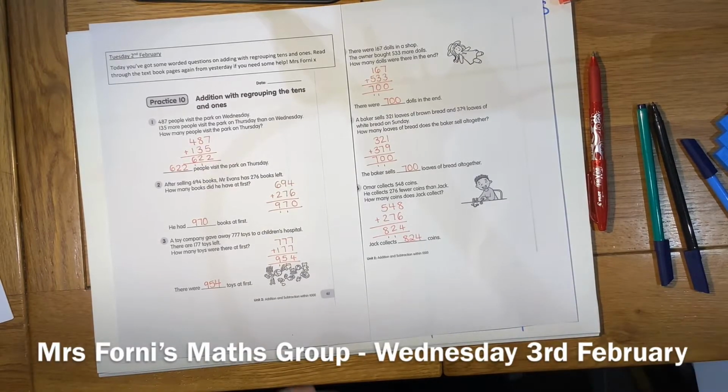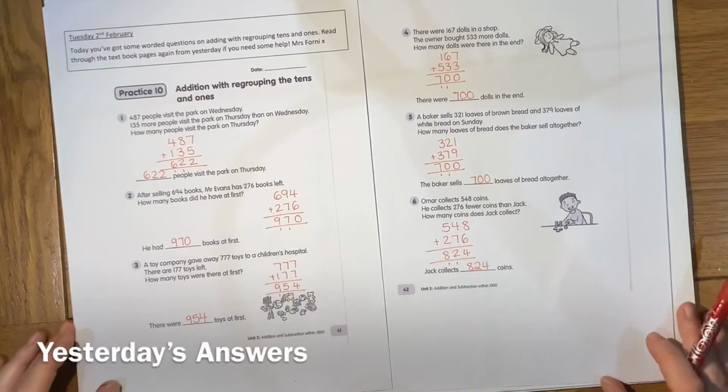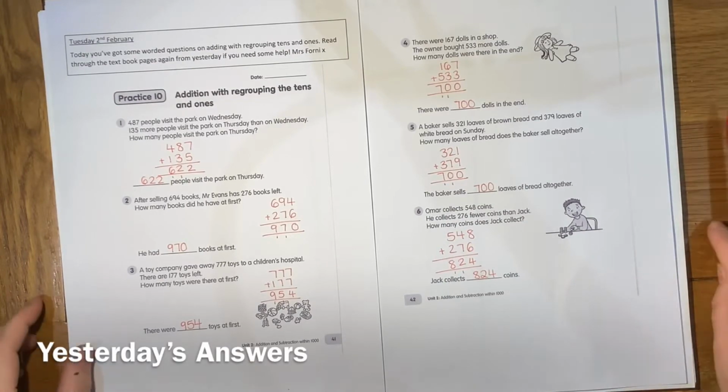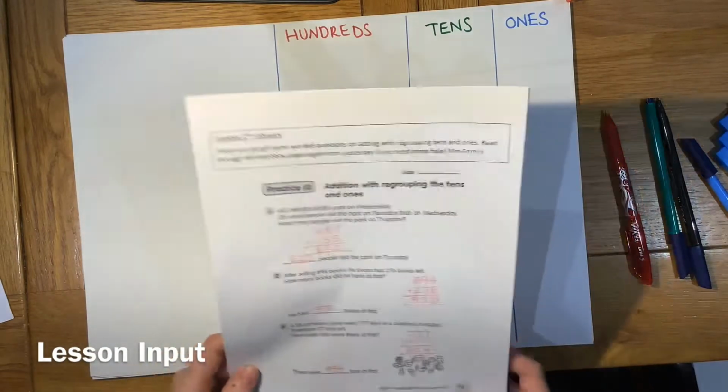Here are your answers from yesterday. So have a look. I've put my working out as well, so hopefully if you have made any mistakes, you can see where you have gone wrong. Okay, today we're going to look at subtraction with regrouping.